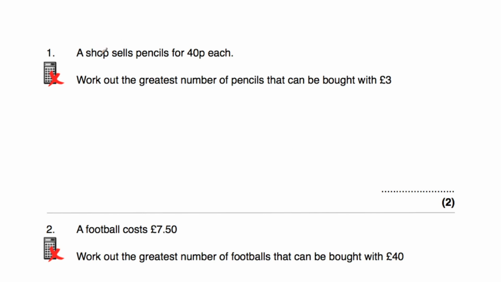Question number one says a shop sells pencils for 40p each. Work out the greatest number of pencils that can be bought for £3. Now, there's two different ways that I'm thinking of approaching this question. One approach is by considering the 40p and writing down the multiples of 40p.